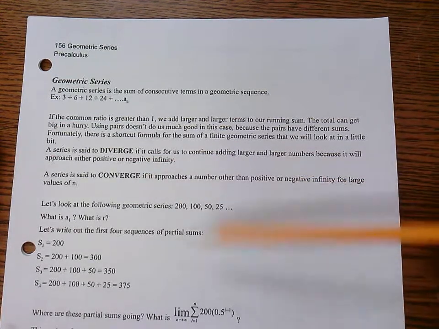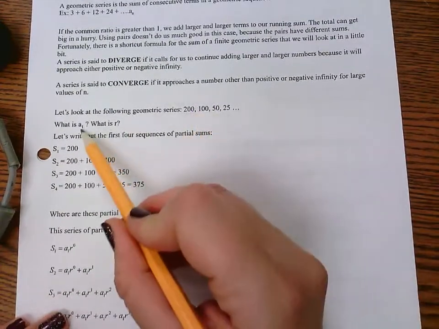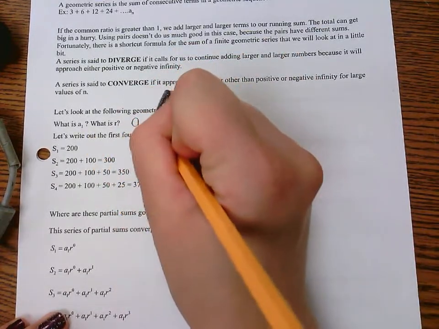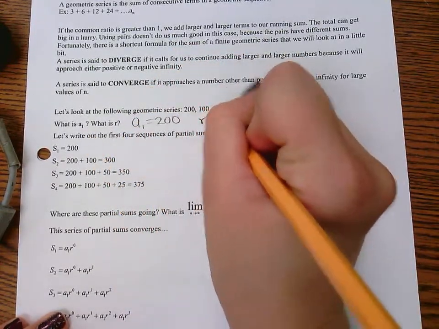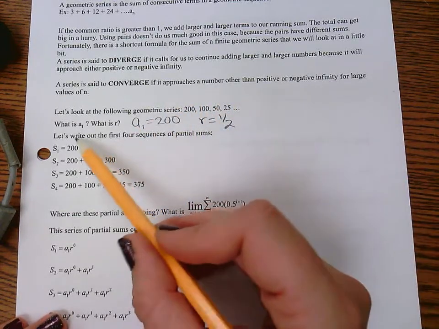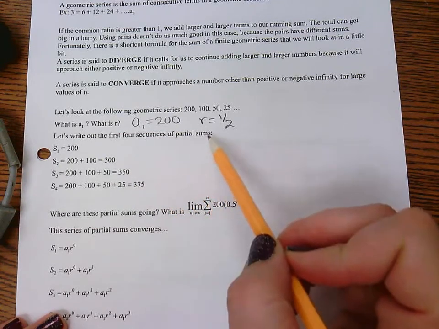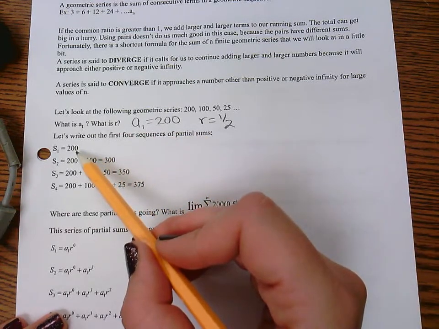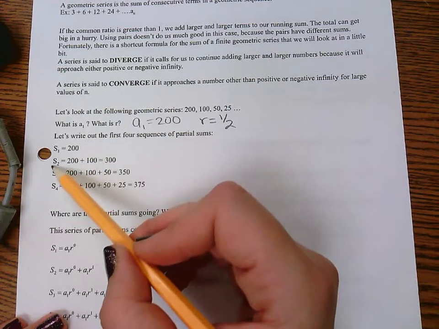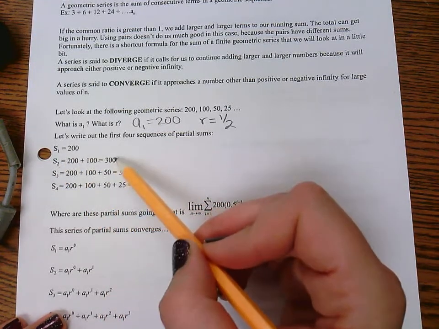So we're going to look at an example. So let's look at this geometric series. What is the ratio? So a sub 1 is 200. The common ratio is 1/2, right? They're multiplying by a half each time. So this is just having us write out the first 4 partial sums. The first term is 200. If I wanted the sum of the first 2 terms, I would take 200 and add 100 to get 300.